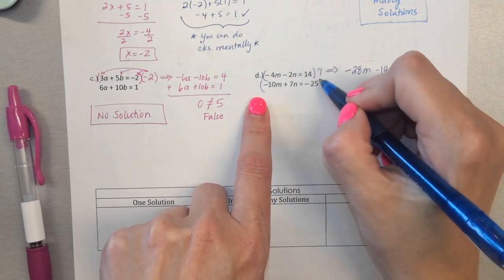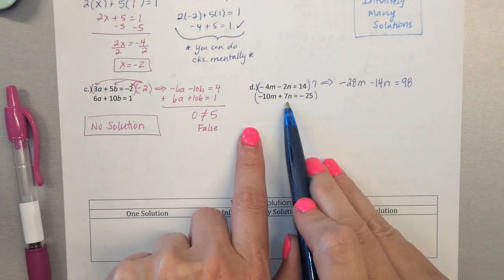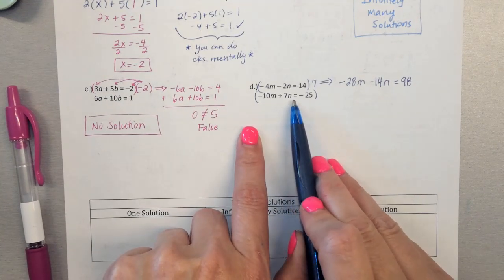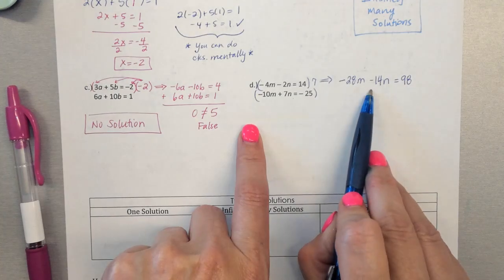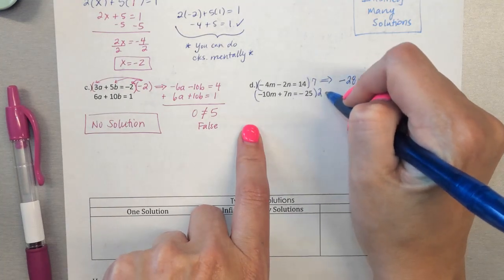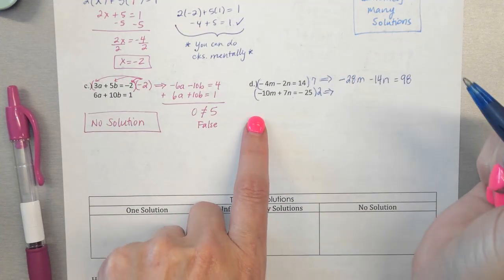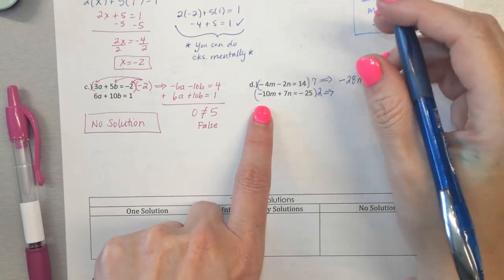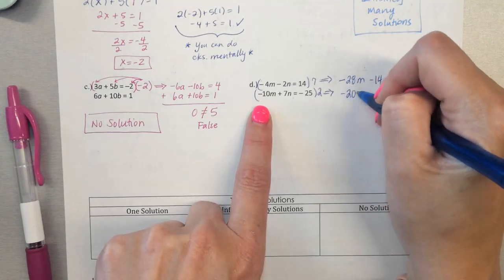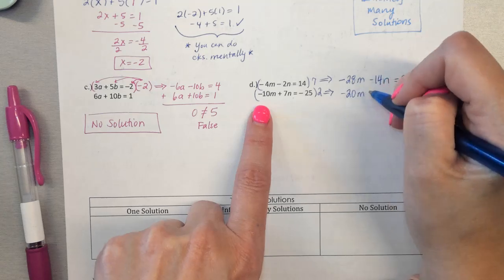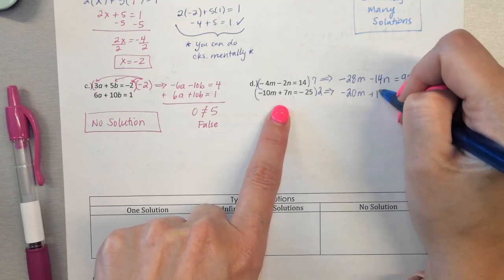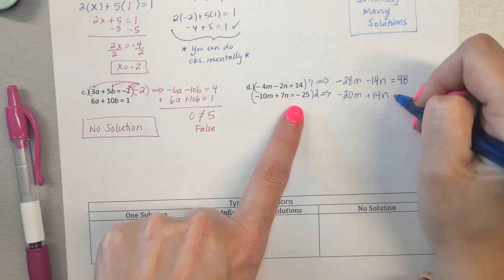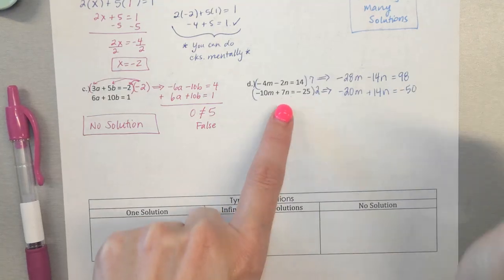And then I would have to multiply this by something that would give me positive 14, which of course would be 2. So if I multiply everything by 2, I get negative 20m, 7 times 2 is 14, and this is negative 50.